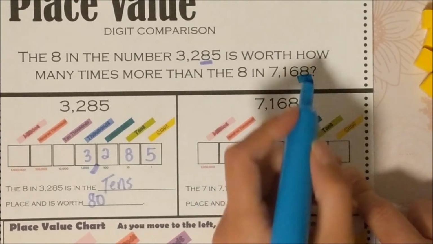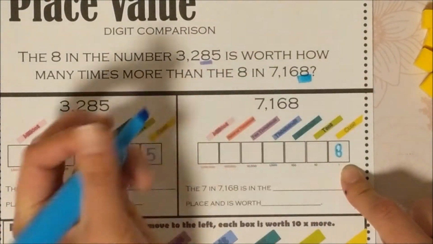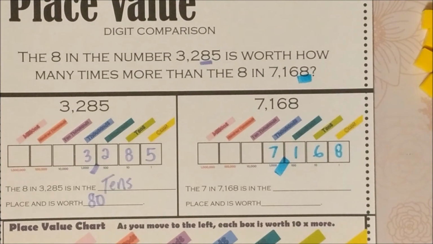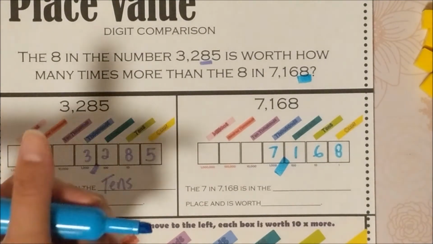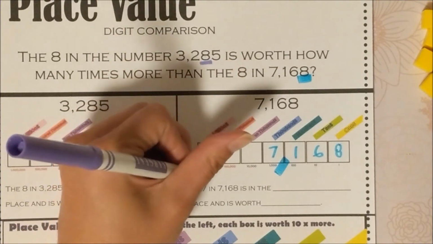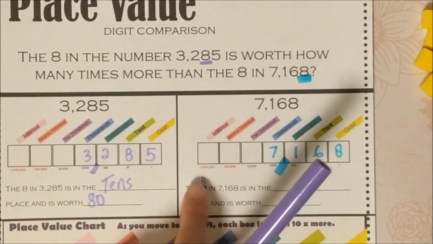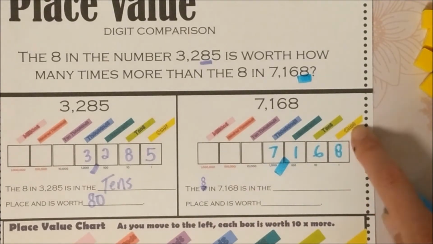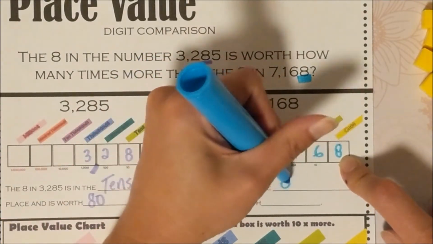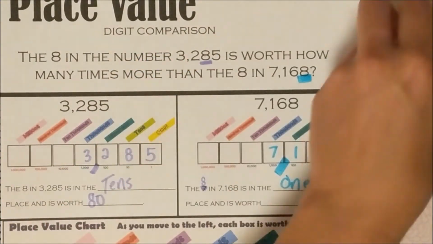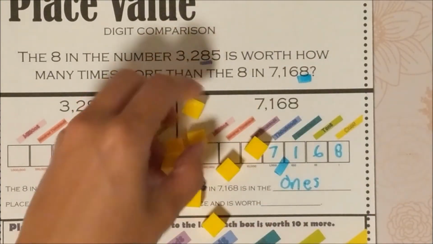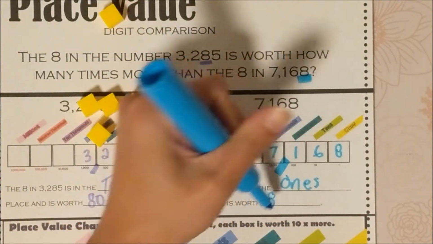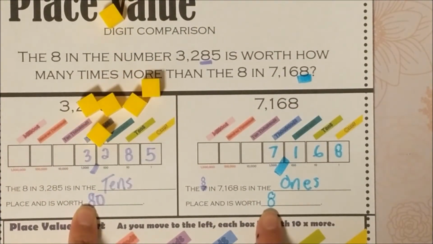Great. Now do the same thing over here, please. Put this into the place value chart. 8, 6, 1, and 7. 7,168. Again, we're looking at the 8. All right. This should say 8 on here. I'll make sure I fix that before I send it home with you. The 8 in 7,168 is in the place. We'll look at it. It's in the ones. And it's worth what? If you have 8 ones, is that anything special? Not really. It's like having 8 pennies. It's just worth 8. There we go. So one of them's worth 80 and the other one's worth 8.